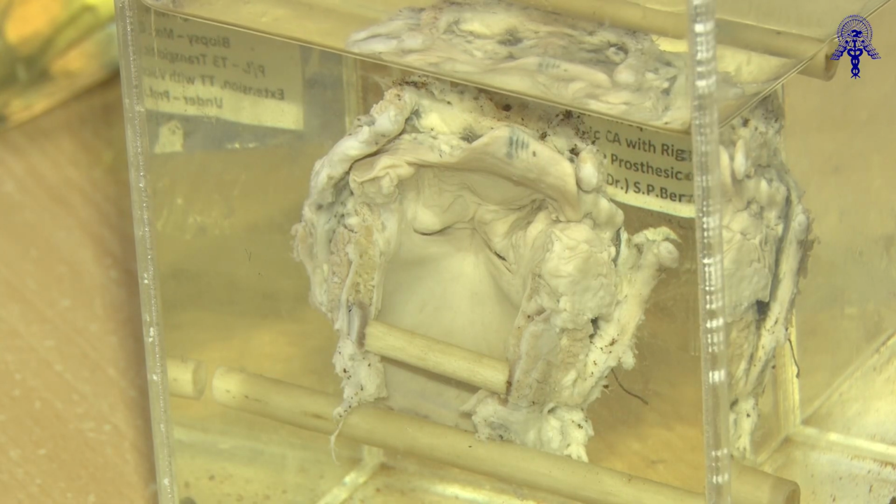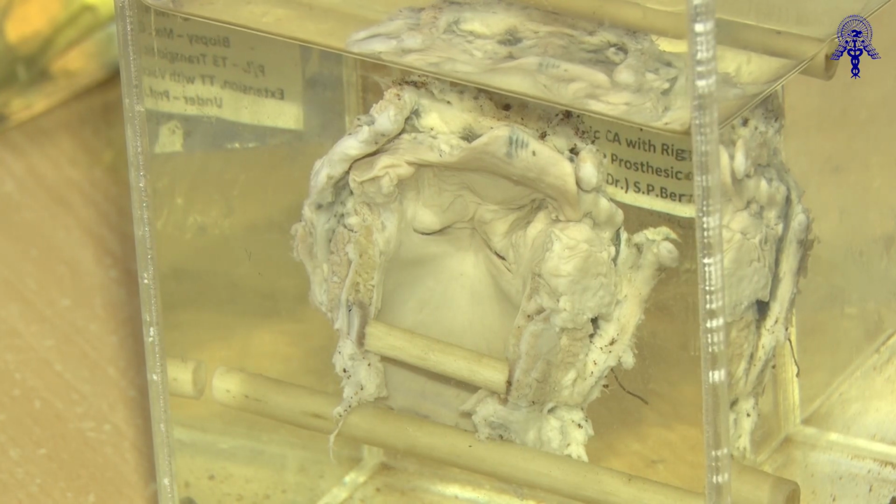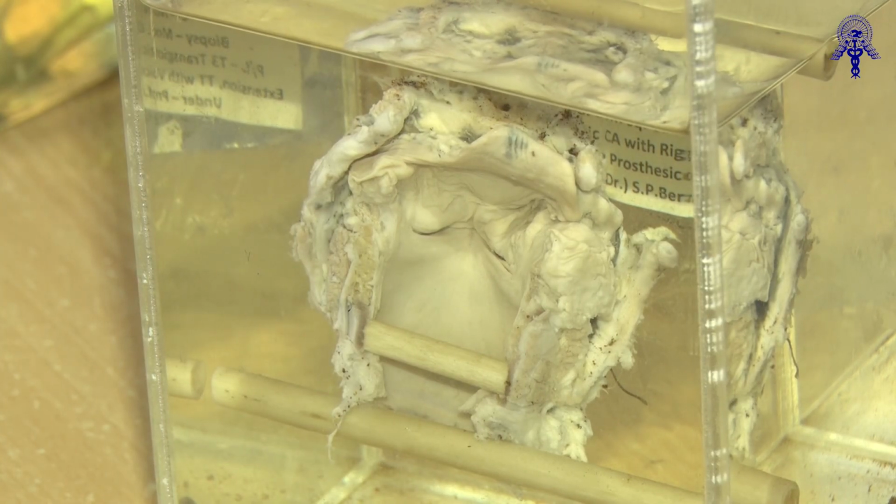So what will be the staging here? T3. Again, in the specimen, if you want to tell the staging, possibility, most probably, these terms should be attached with your answer.